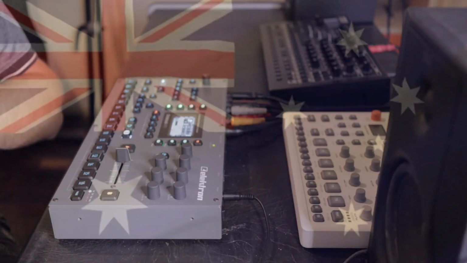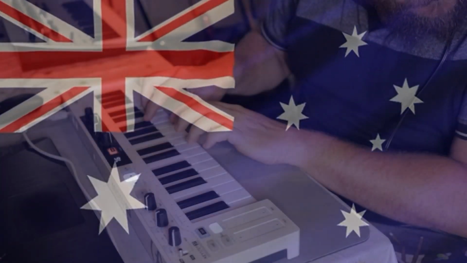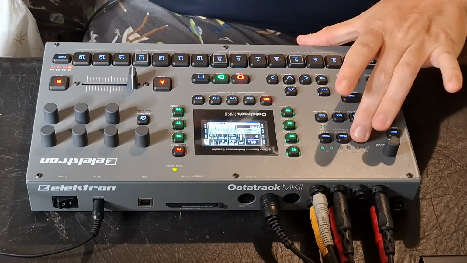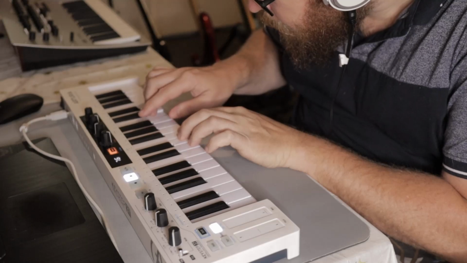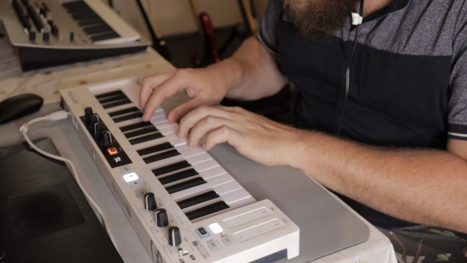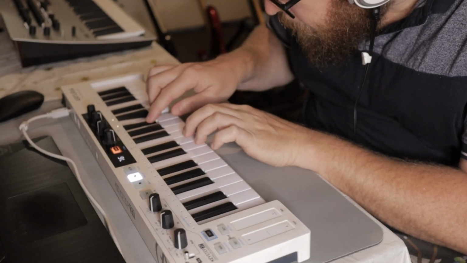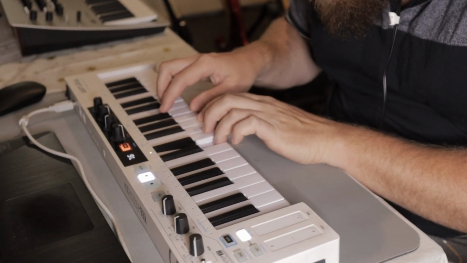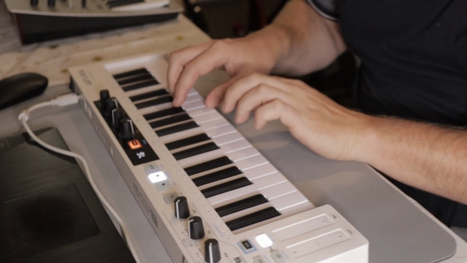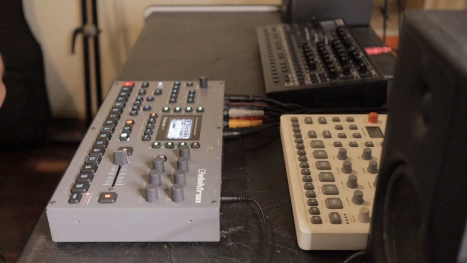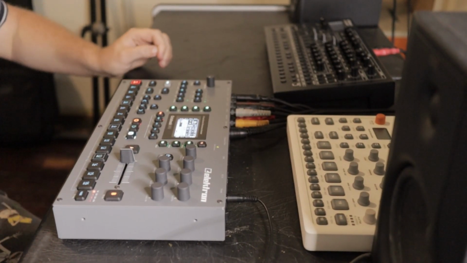Having a crack means have a go in Australian. That's fine, that'll do. I'm gonna add just a little bit of delay to that, I think, to bring out the sparkliness of it even more.